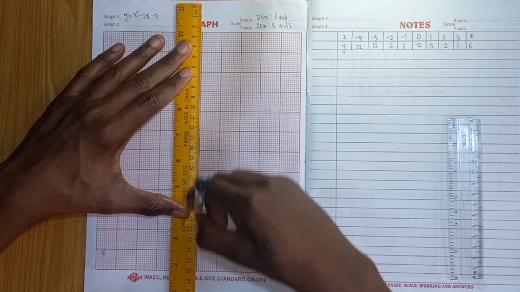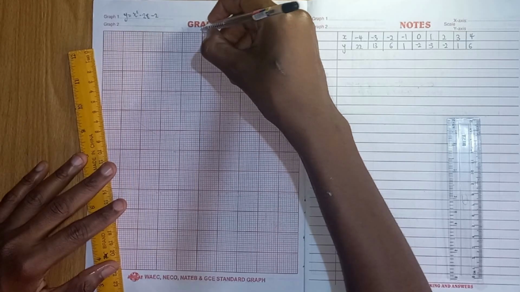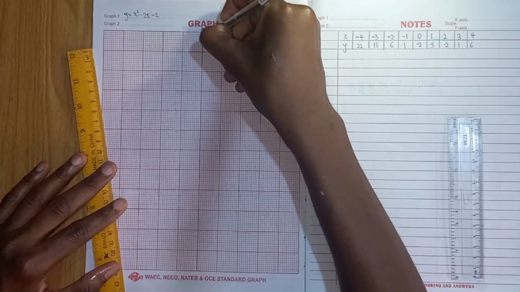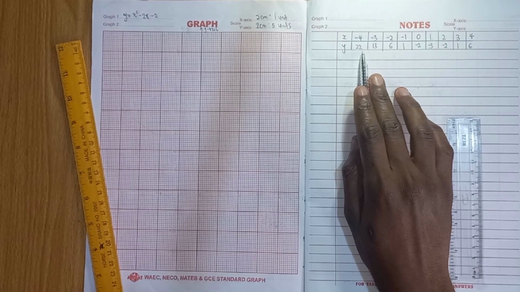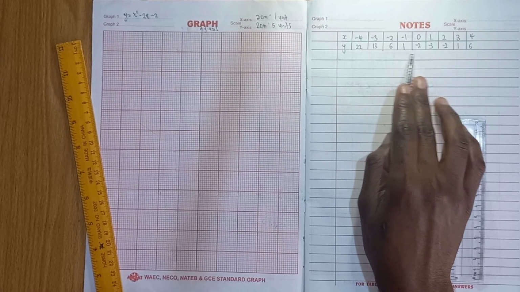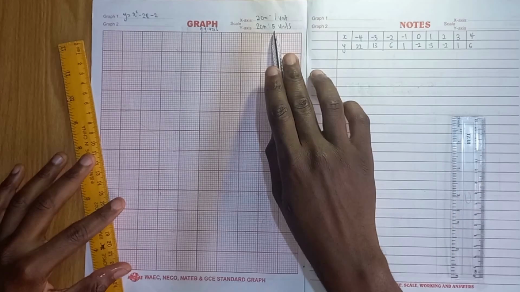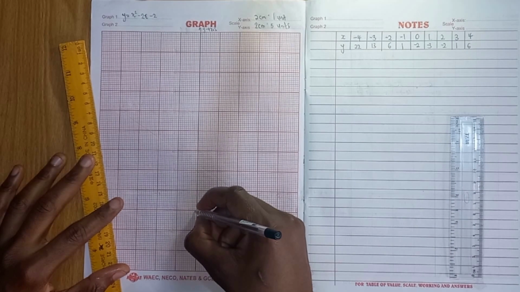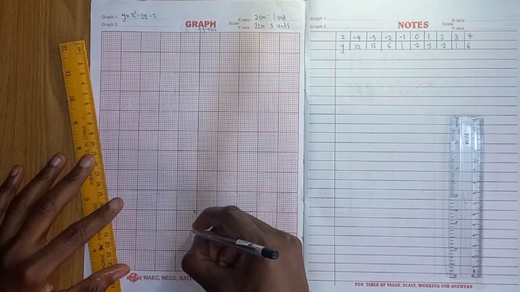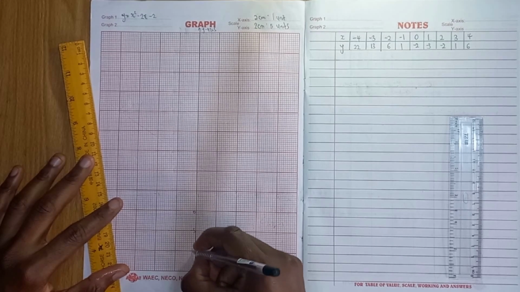I'm using a biro so that you can see it very, very well. So this is the y-axis. For the y-axis, the highest value of y is 22, the lowest value is minus 3. Because I'm using 5 units, I can just look for somewhere here and say this is the 0th position, this is minus 5, this is minus 10, and I'm covered.